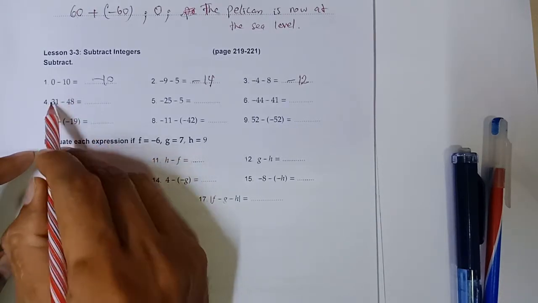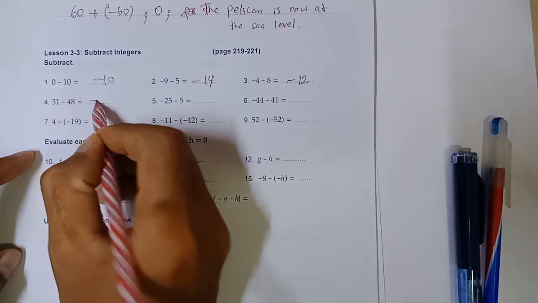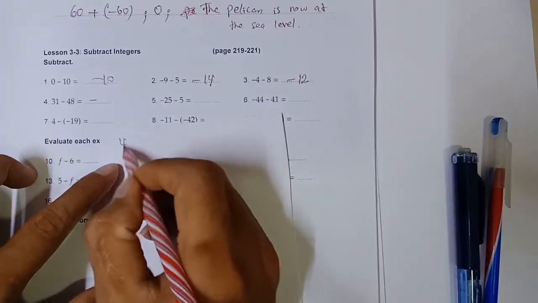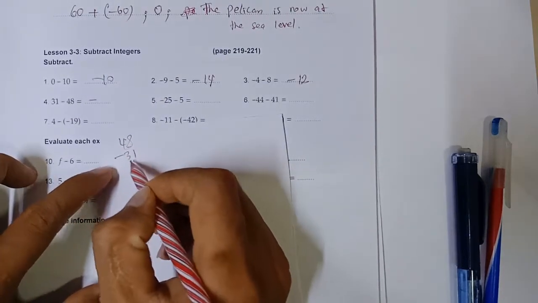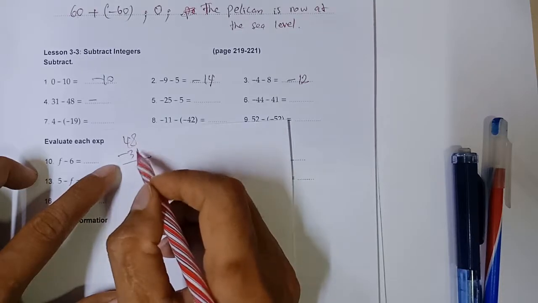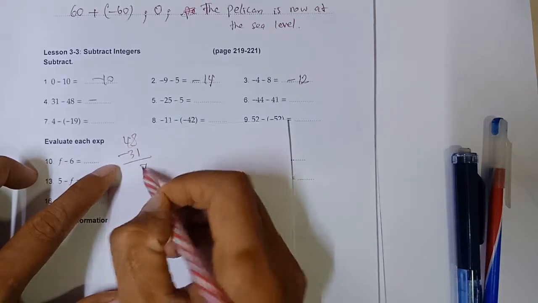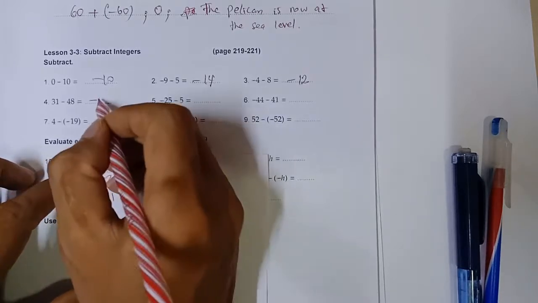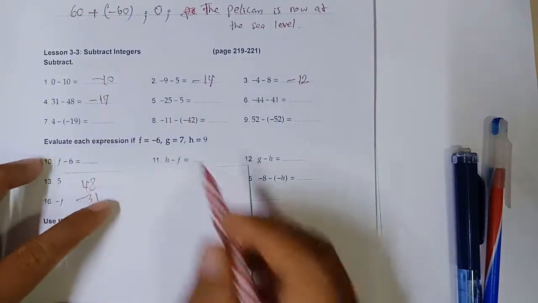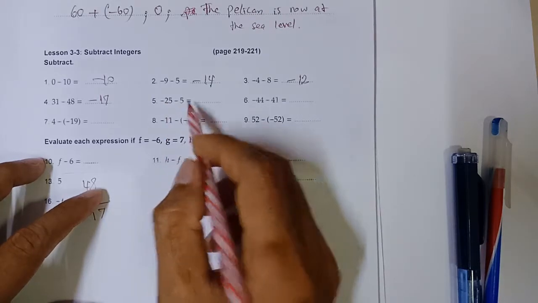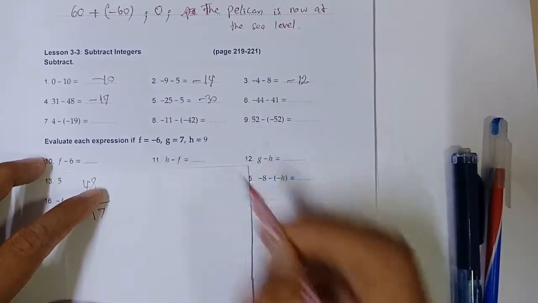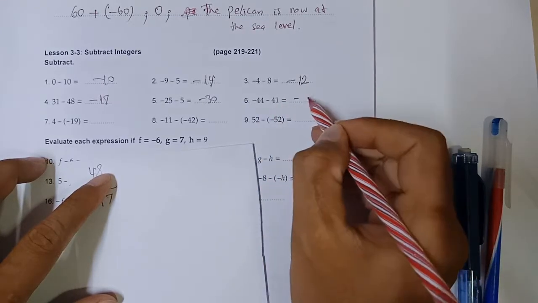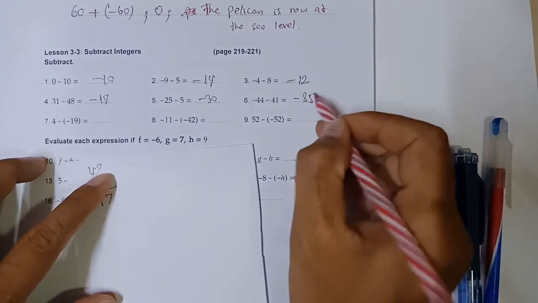So 48 is bigger than 31, so the answer must be a negative. After you write the negative down, let's use 48 minus 31. So 8 minus 1 is 7. 4 minus 3 is 1. So you have minus 17. Minus 25 minus 5, minus 30. Minus 44 minus 41, so minus, this is 85.